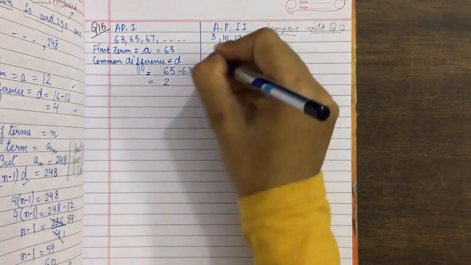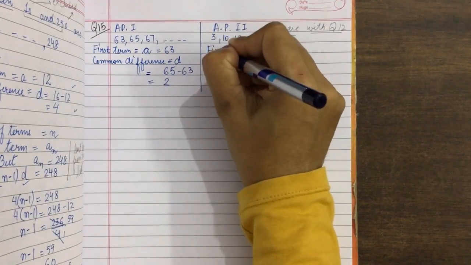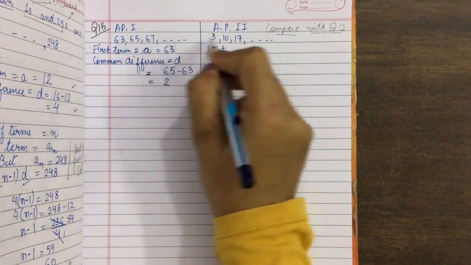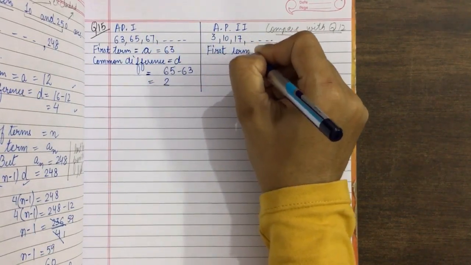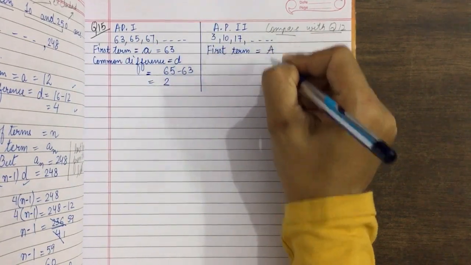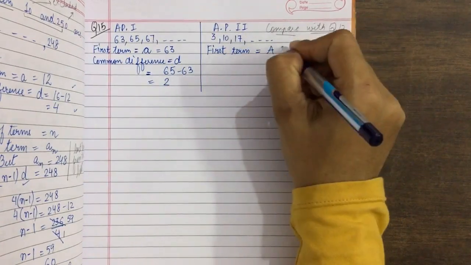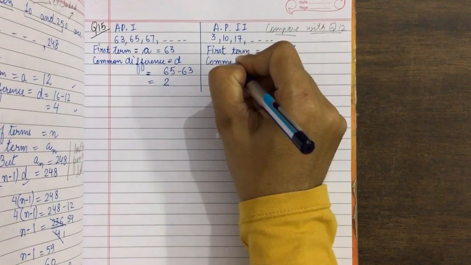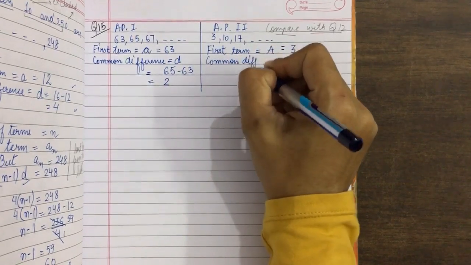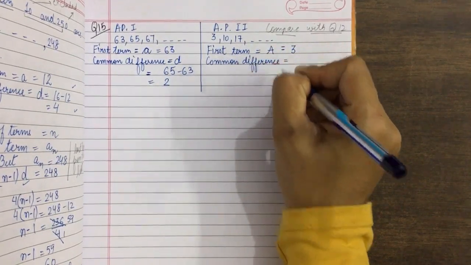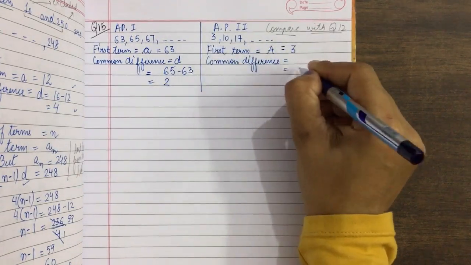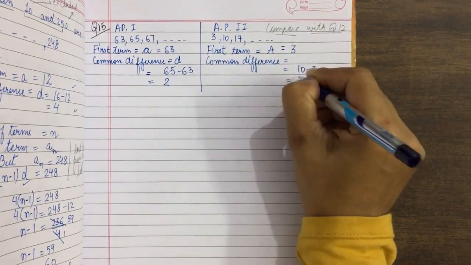Moving to the second arithmetic progression, I will be taking a different representation here because the first terms are different. So the variable will also be different. I'm representing with capital A, like question number 12. So the first term here is 3. Looking at the common difference for the second arithmetic progression, difference between two consecutive terms, this is 10 minus 3, which is 7.